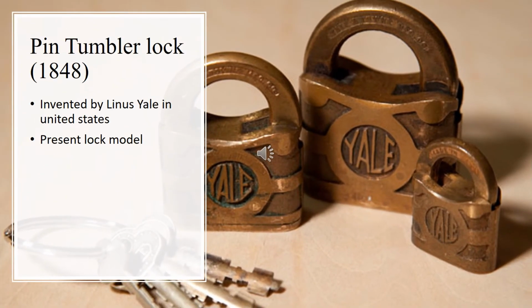In 1848, Linus Yale invented the pin and tumbler lock, now simply known as the Yale lock. The design was essentially an improvement on the simple wooden tumbler lock created by the Egyptians. A flat key with serrated edges will raise the pin tumblers inside the lock to exactly the right height. The cylinder of the lock can rotate and the bolt can be withdrawn. The different combinations of serrations and warding.